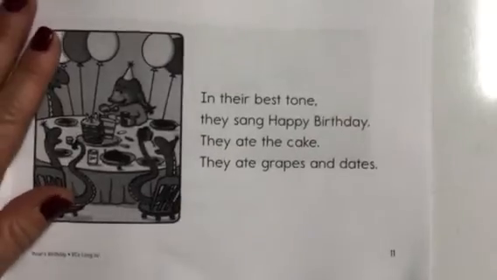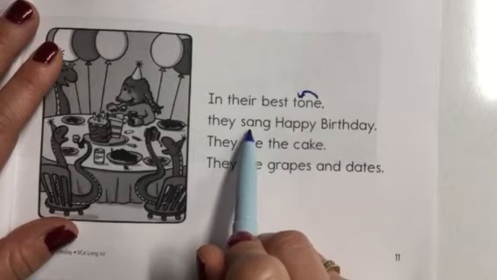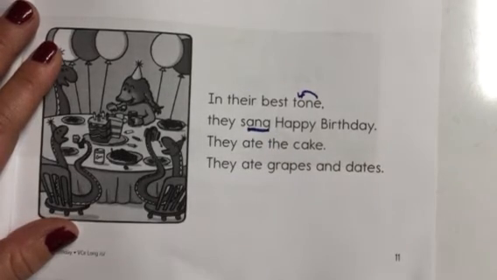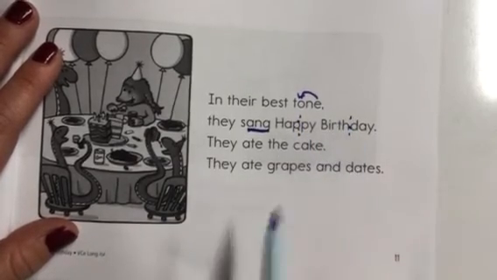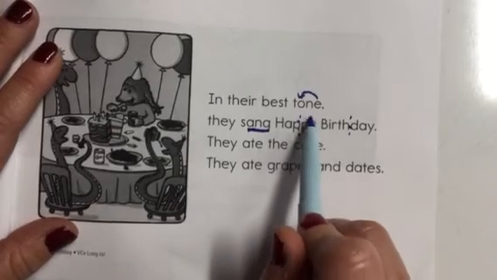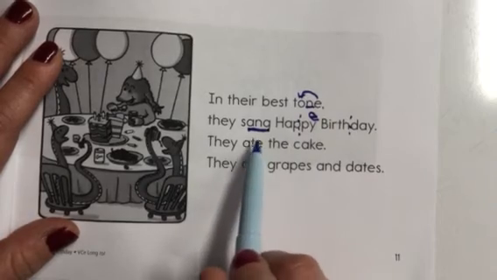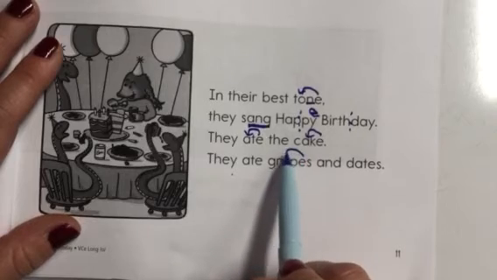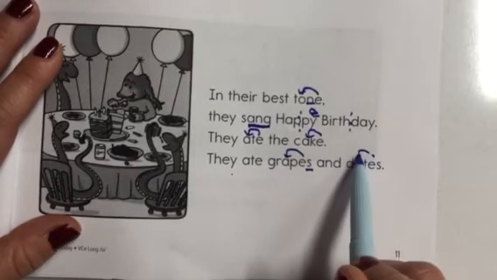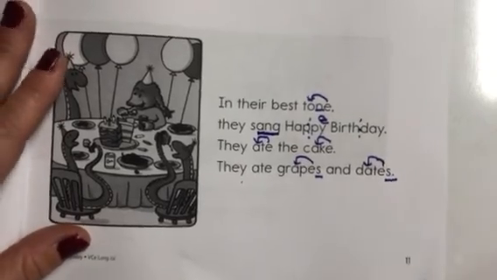Their mom got a cake out of the stove. In their best tone, they sang, if you don't know that ang, that A-N-G says ang, they sang, happy birthday. That Y is saying a long vowel E sound here. Happy birthday. They ate the cake. They ate grapes and dates.